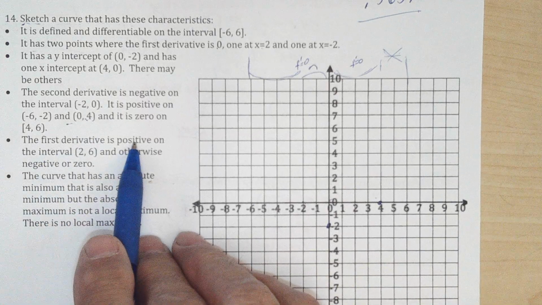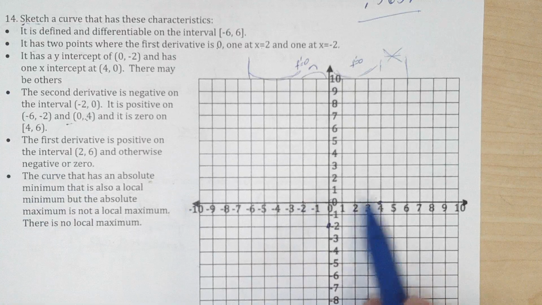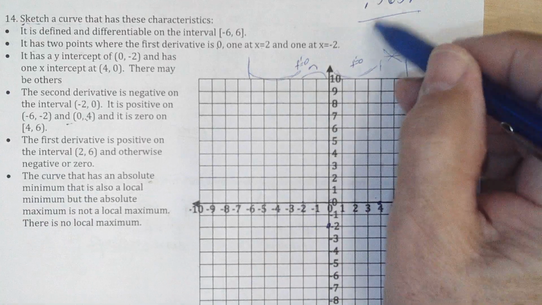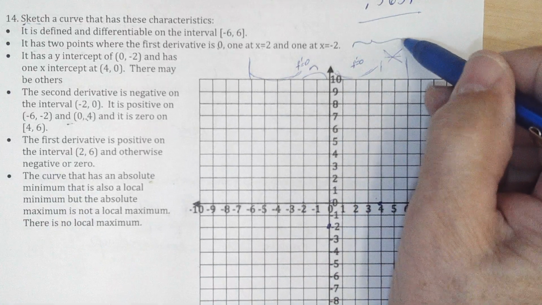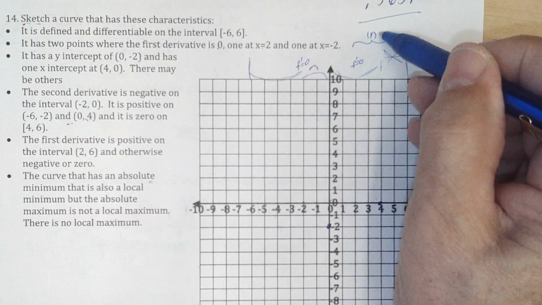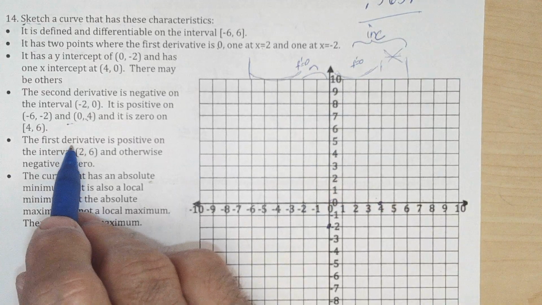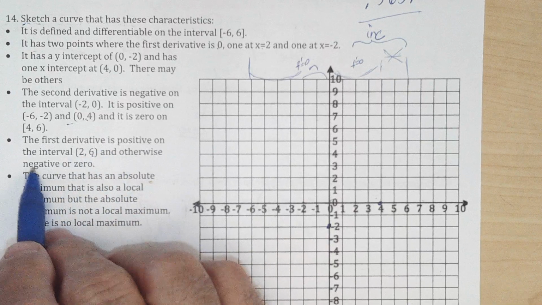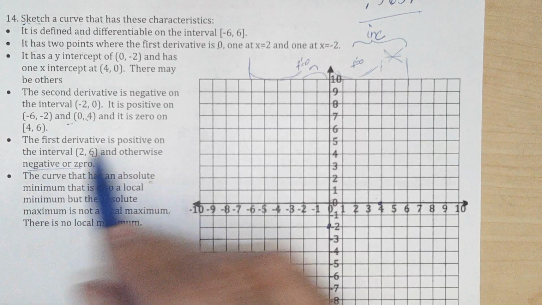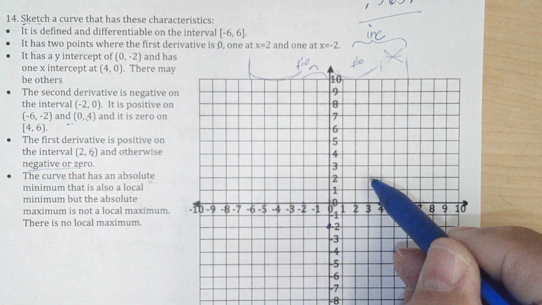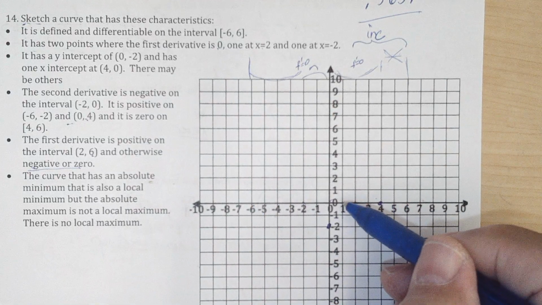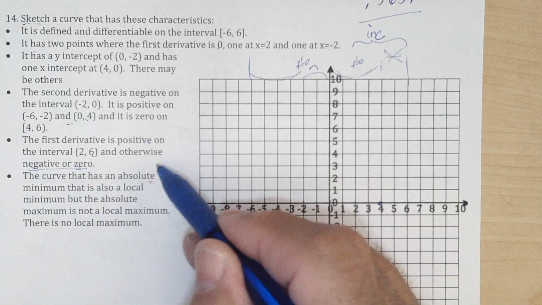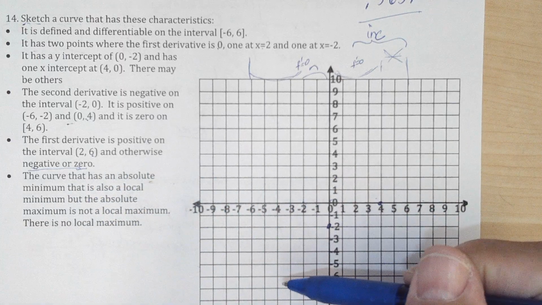First derivative is positive from 2 to 6. So from here to here, it has to be increasing because the first derivative is positive. Otherwise, the rest of the time, it's decreasing or not increasing. It could be decreasing or going flat.